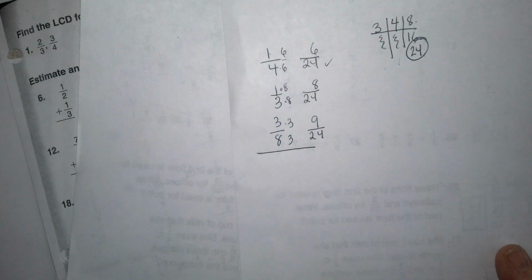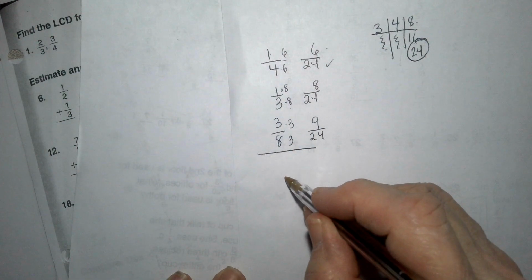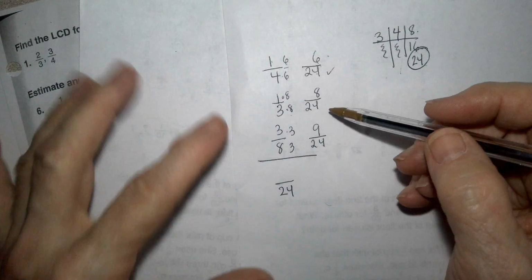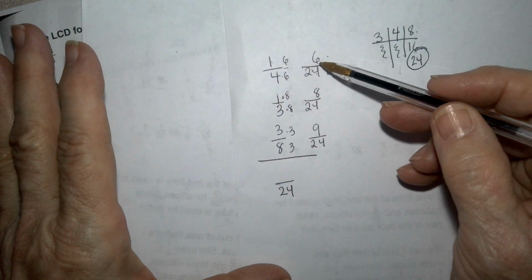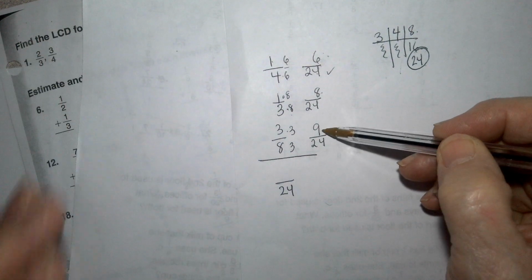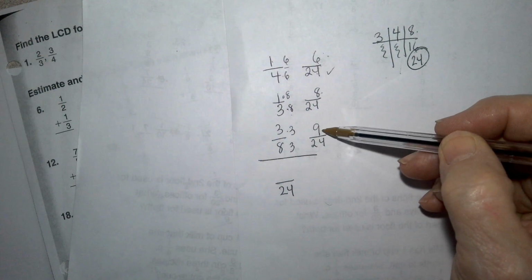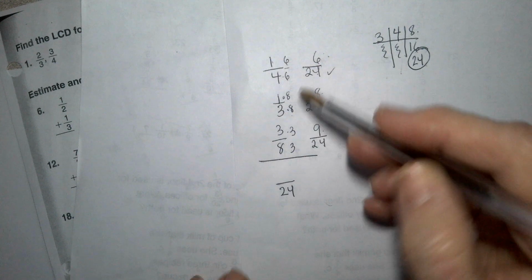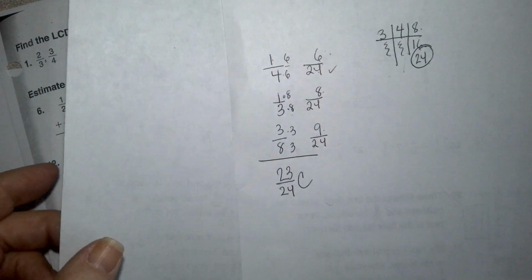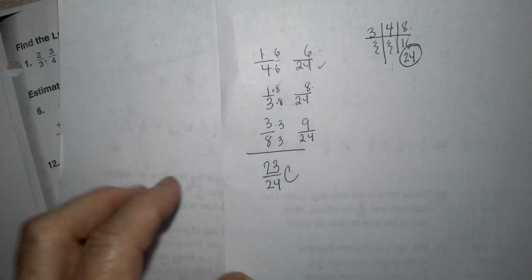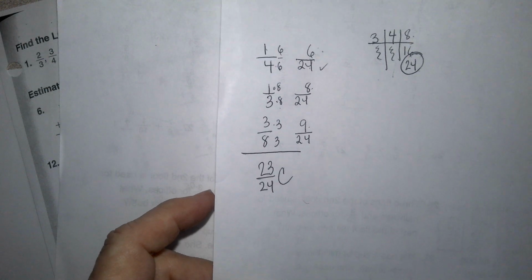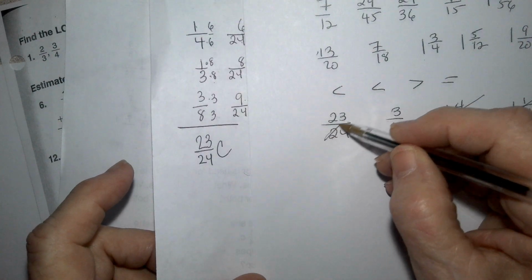And then we're going to add up all of our pieces. The box size is still 24, so that doesn't change. 6 and 8 is 14. If this were a 10, it would be 24, but it's one less, so it's going to be 23. So she used 23/24ths of a cup. Is that a full cup? No.